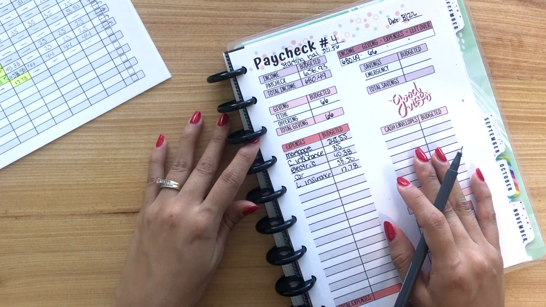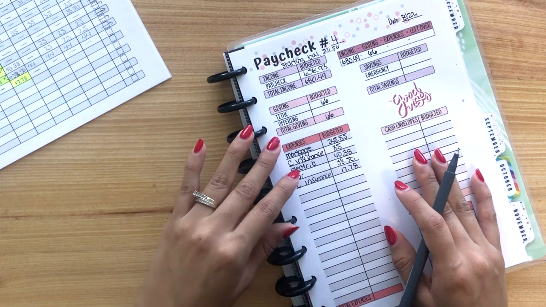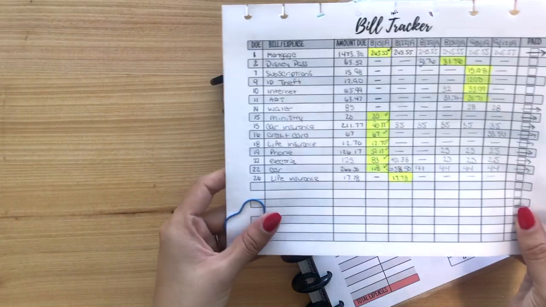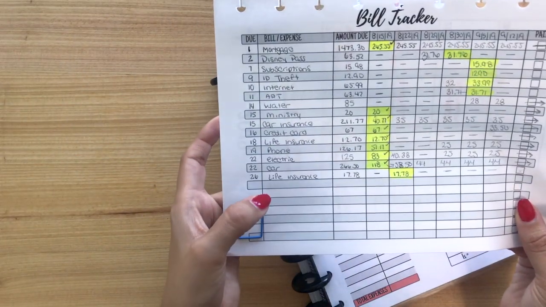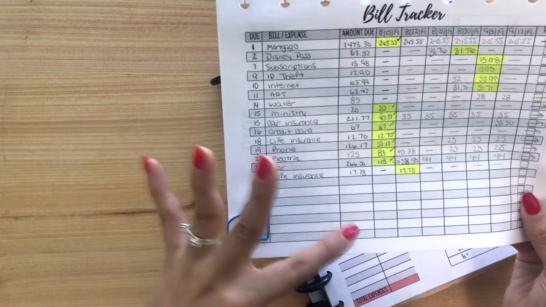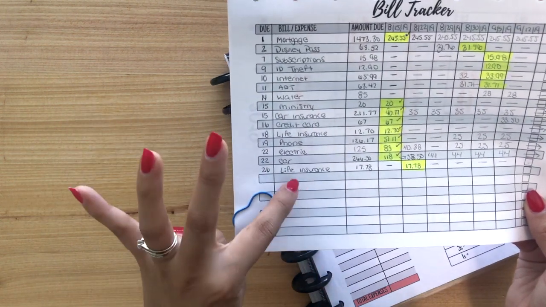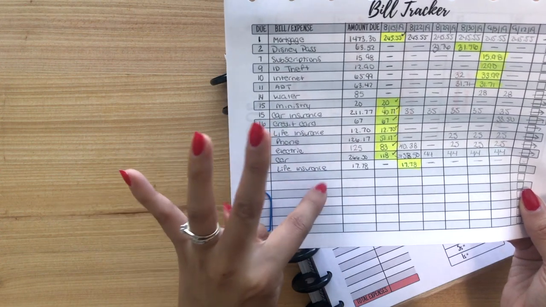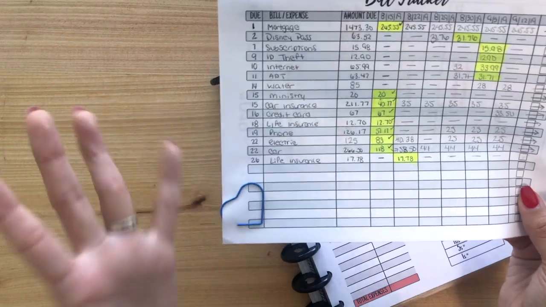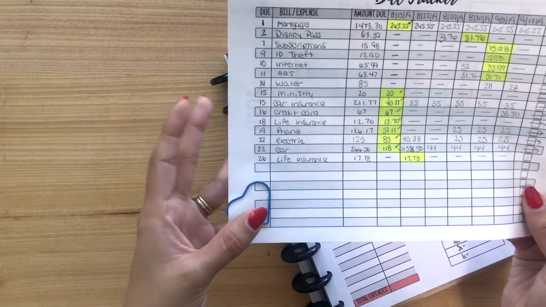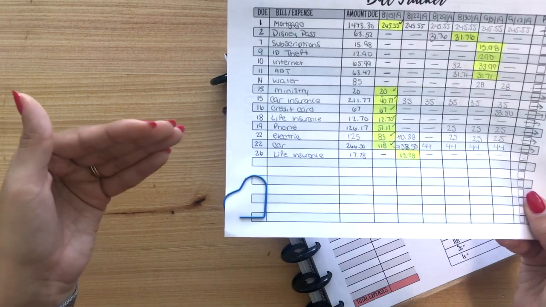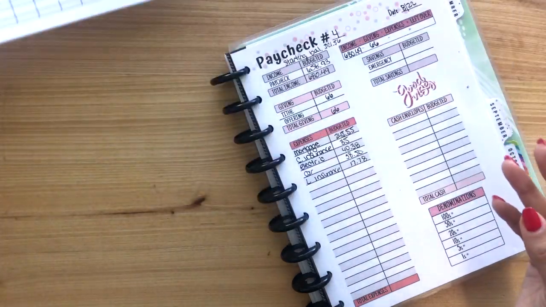So let me just make sure that I didn't miss anything. Okay, so what is not on here is SunPass and my gas. Because those tend to fluctuate, I probably should make a line down here and just a note of what I want to spend for the month, since I have budgeted for those items. But this is just for those fixed expenses that come out automatically from my bank account.